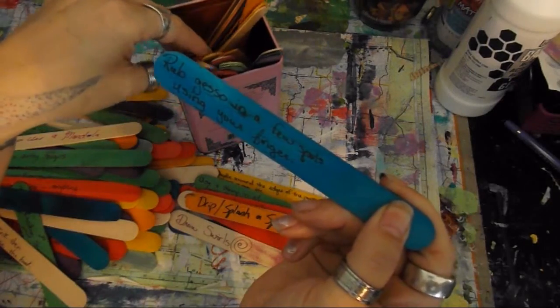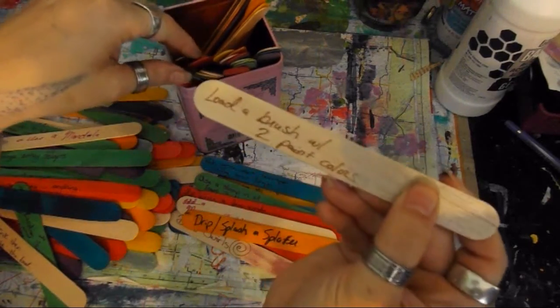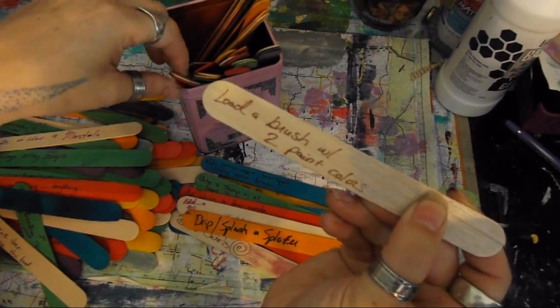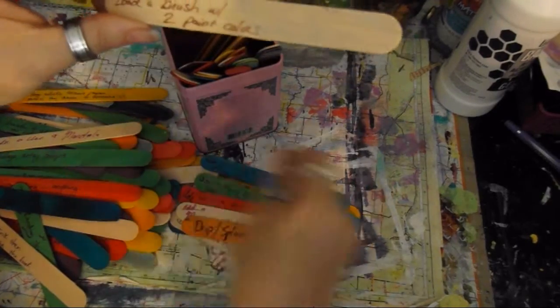Rub gesso in a few spots using your finger. Load a brush with 2 colors. What you can do is put your 2 paints together, set them down, dip your brush in both, and then do it like that.